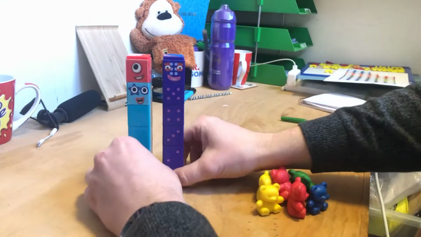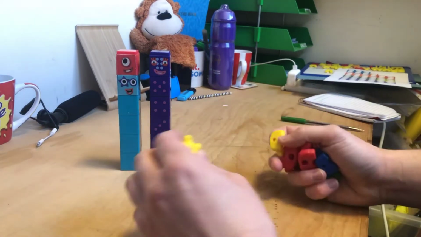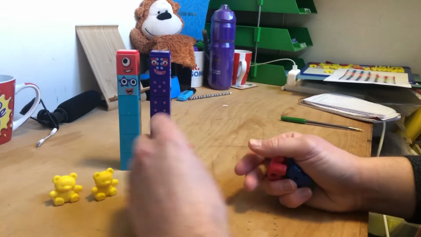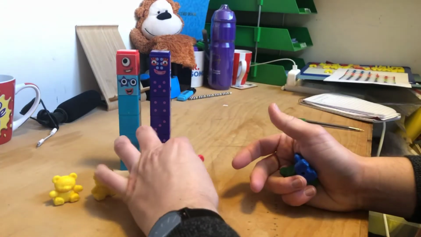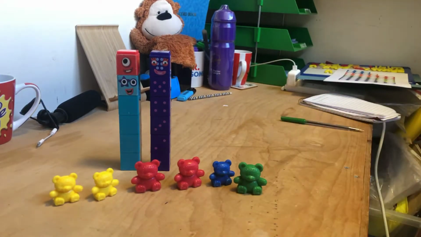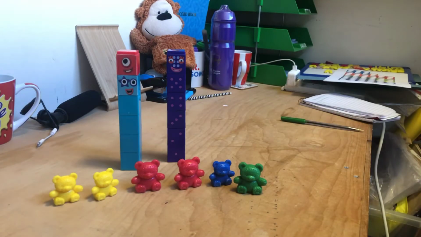So I have got my objects. I've got 6 bears. I'll just prove it. 1, 2, 3, 4, 5, 6. So we've got 6 bears, and I'm going to show that 5 and 1 equals 6.